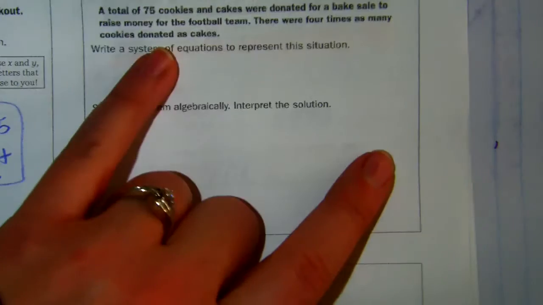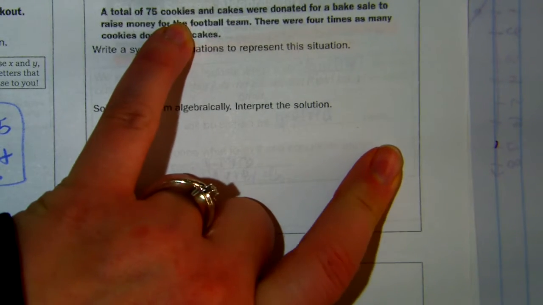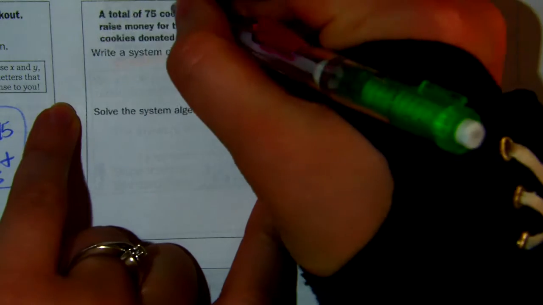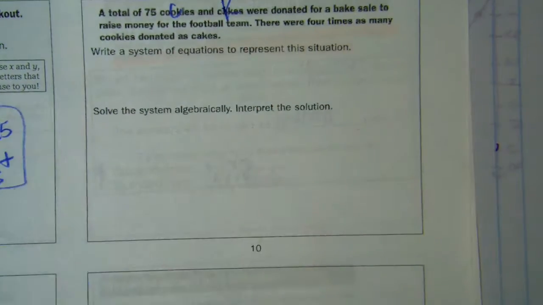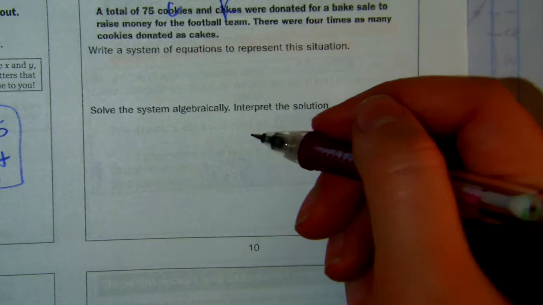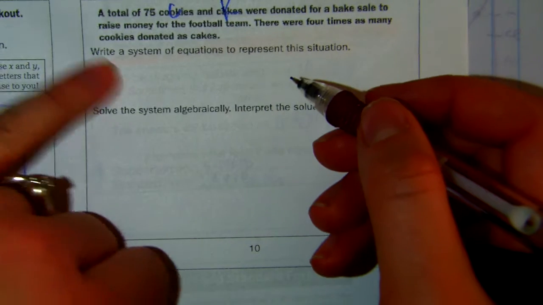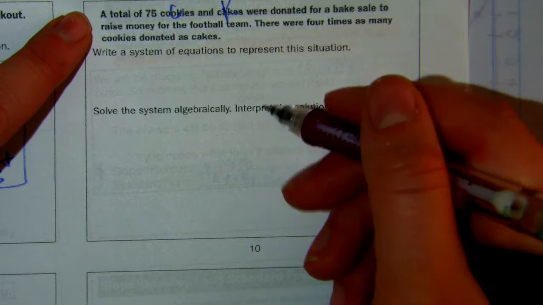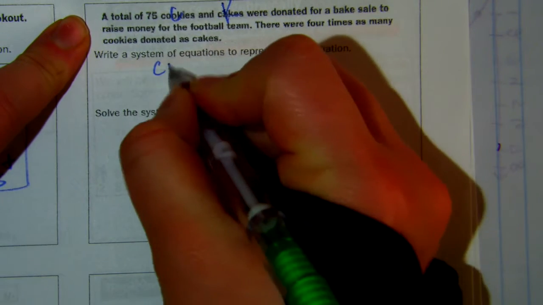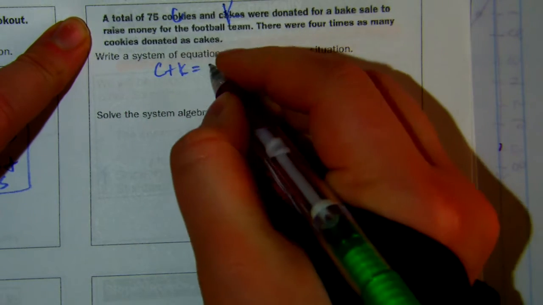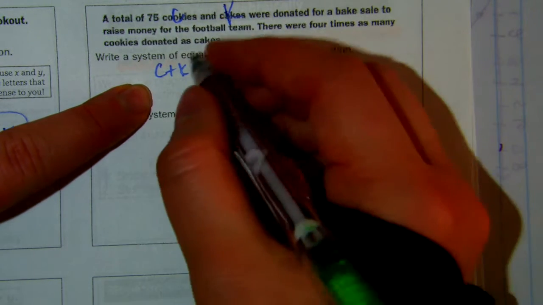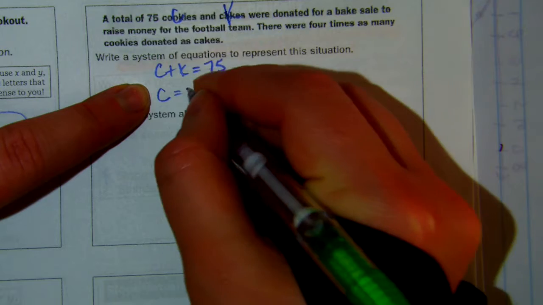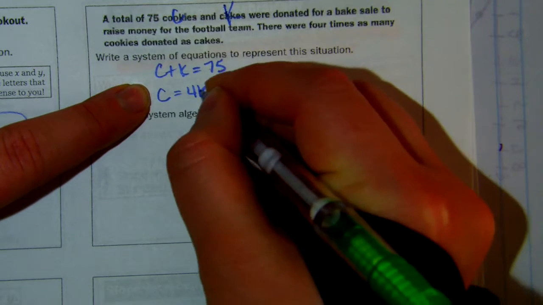Okay, so we've got a total of 75 cookies and cakes. Both start with C, so let's go with C for cookies, and cakes, I'll just call them K, were donated for a bake sale to raise money for the football team. There were 4 times as many cookies donated as cakes. So we know that there are 75 total. So cookies plus cakes has to equal 75. And there are 4 times as many cookies as cakes. So the cookies is 4 times the amount of cakes.